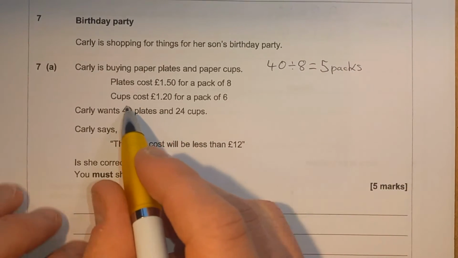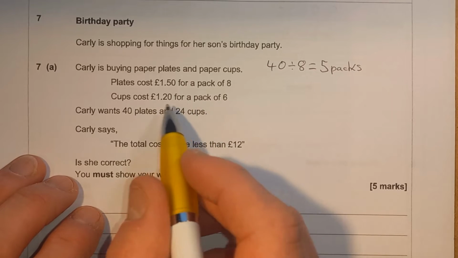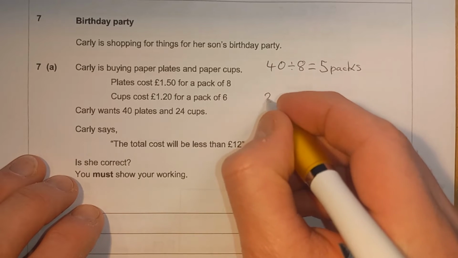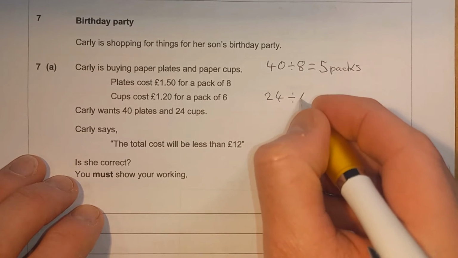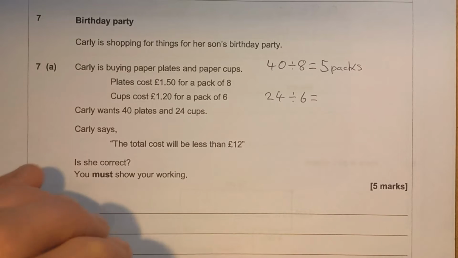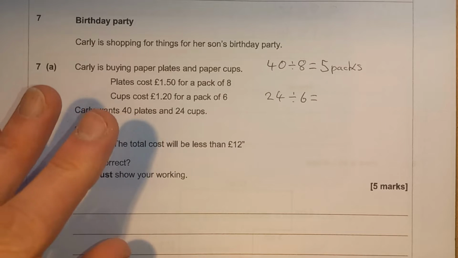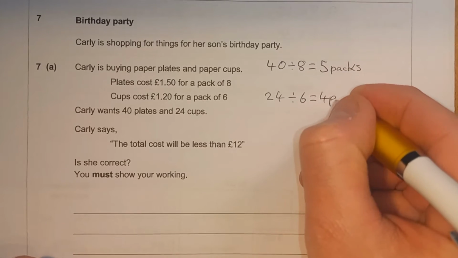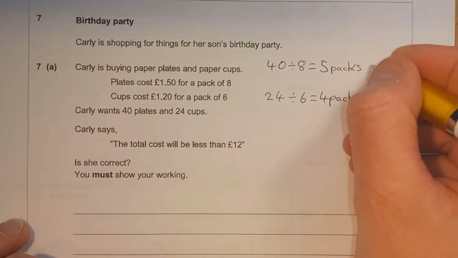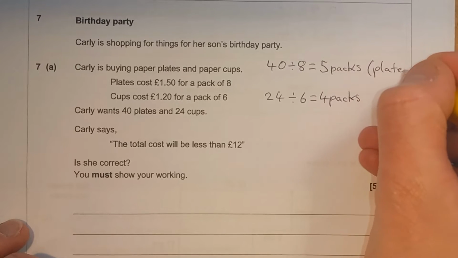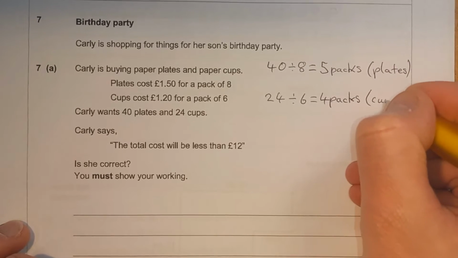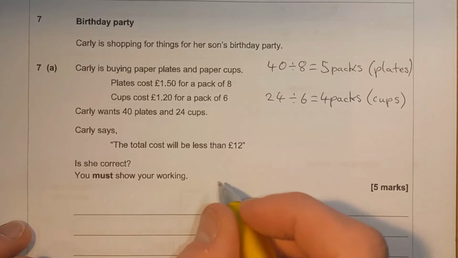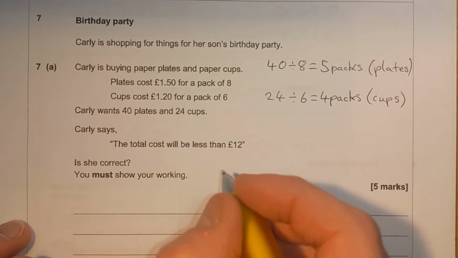We might as well work out the same for the cups while we're at it. So with cups, they come in packs of 6, and we want 24 cups. So we want 24 divided by 6. So we've got 6, 12, 18, 24. So that's 4 packs. And I'll put that's for plates, and that's for cups.